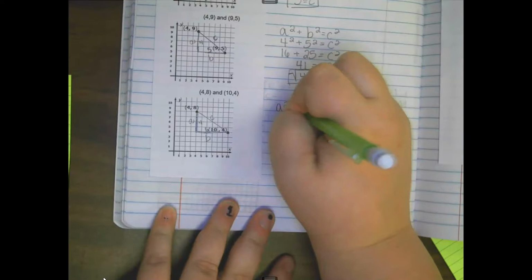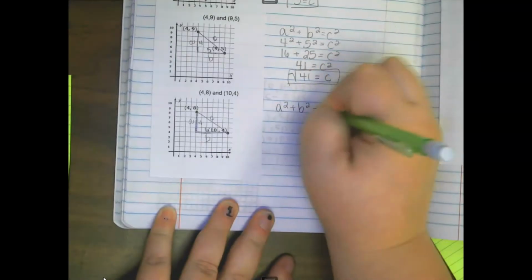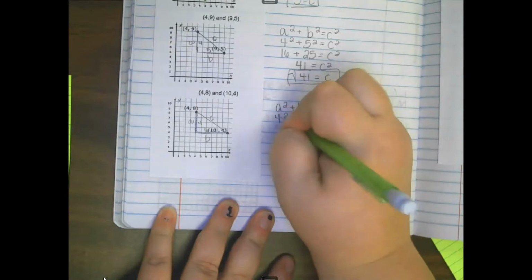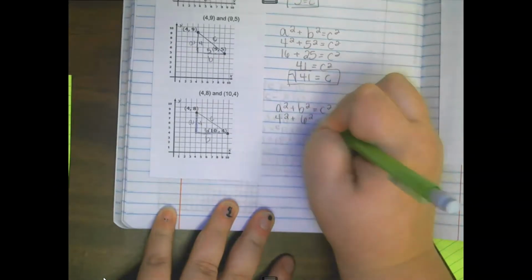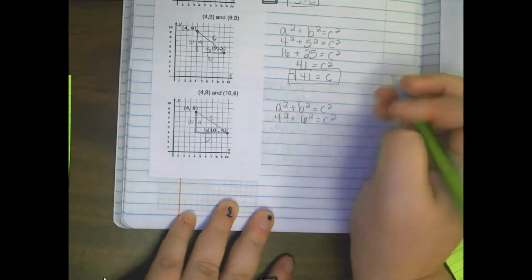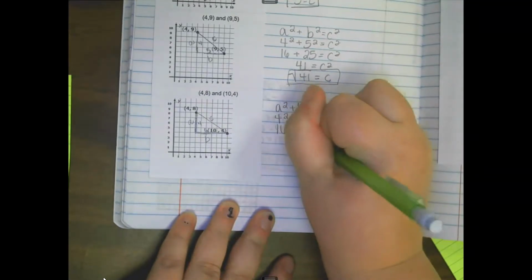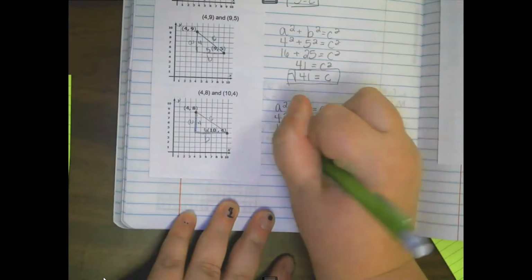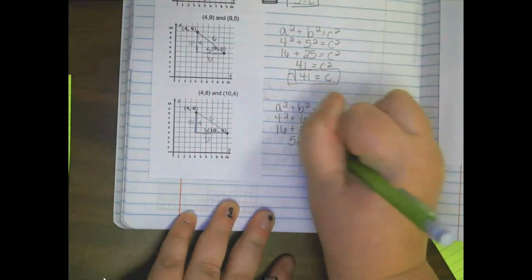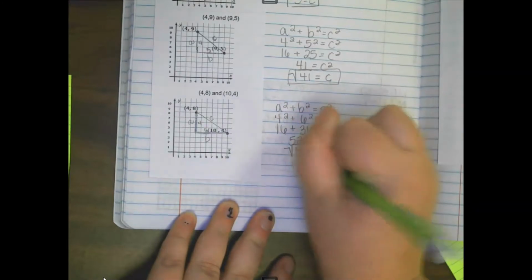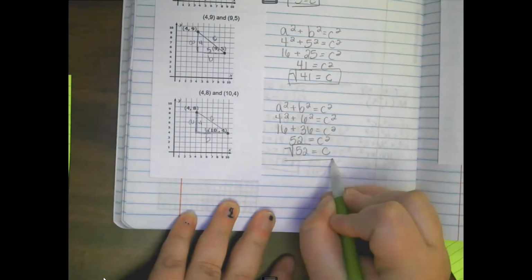A squared plus B squared equals C squared. So 4 squared plus 6 squared equals C squared. 16 plus 36 is 52. The square root of 52 is not a perfect square, so we're going to leave it as a square root.